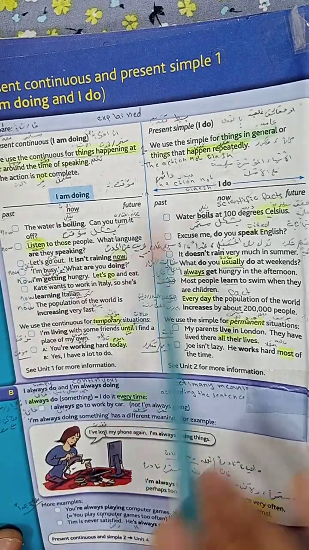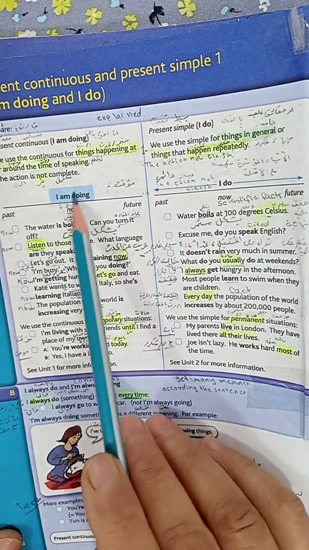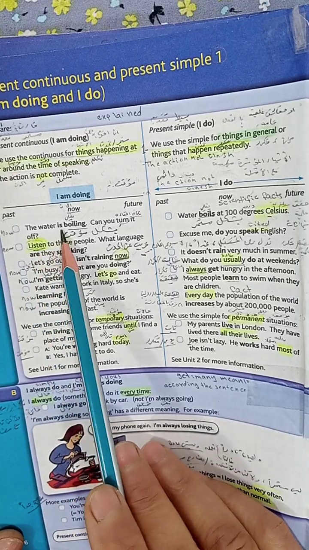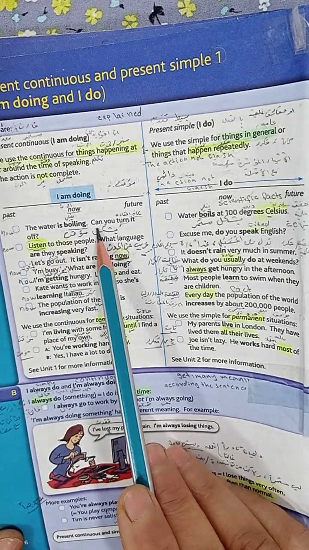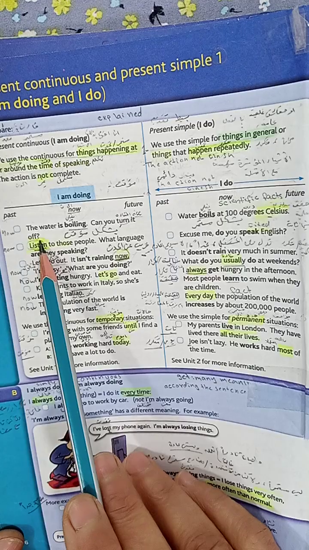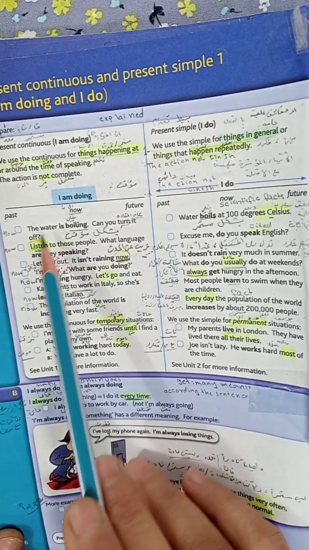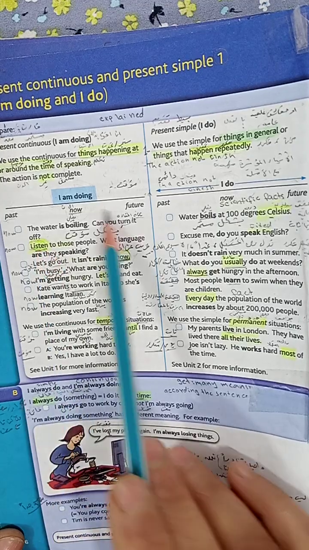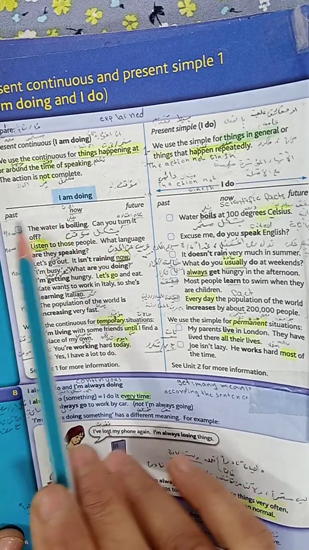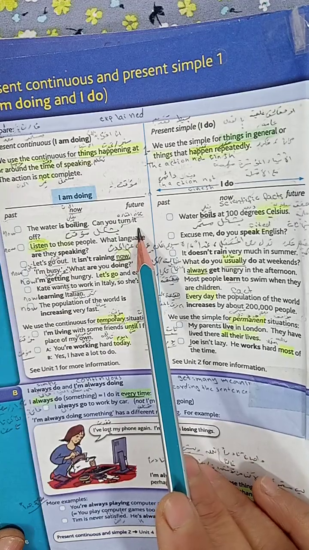For example, we have many examples here. In continuous, the water is boiling. Can you turn it off? I'm talking about something happening now. How do we know that? By the meaning, of course.